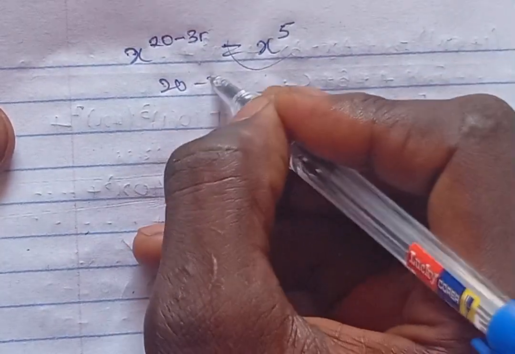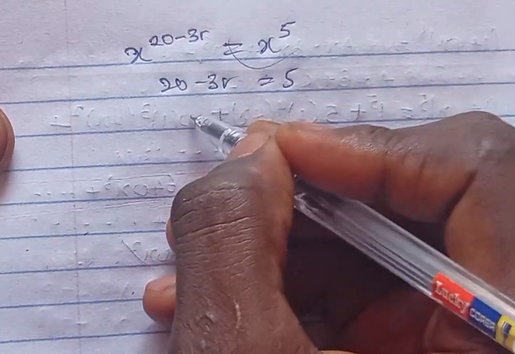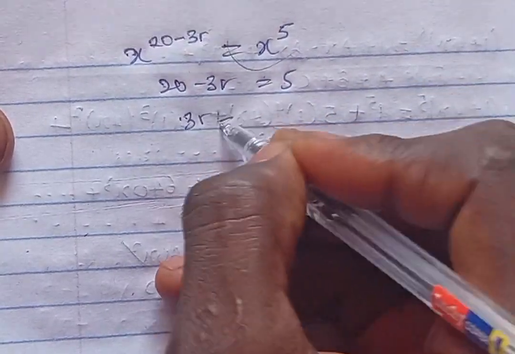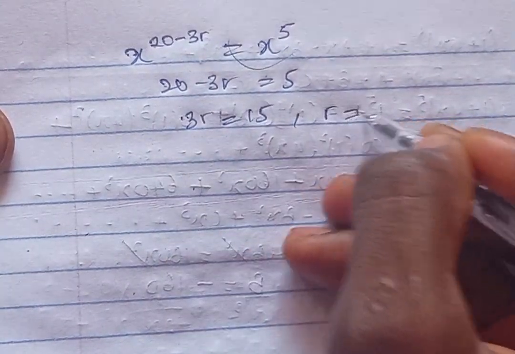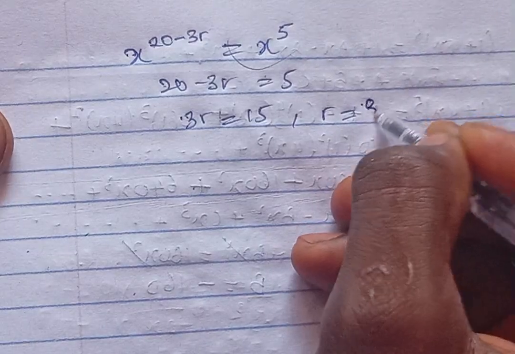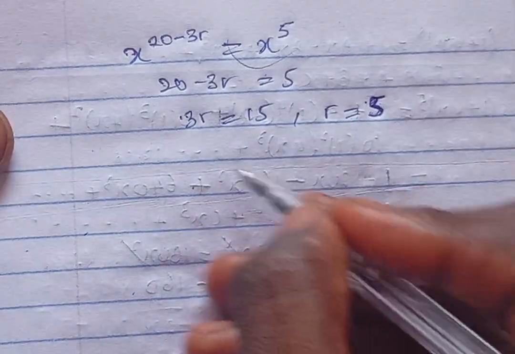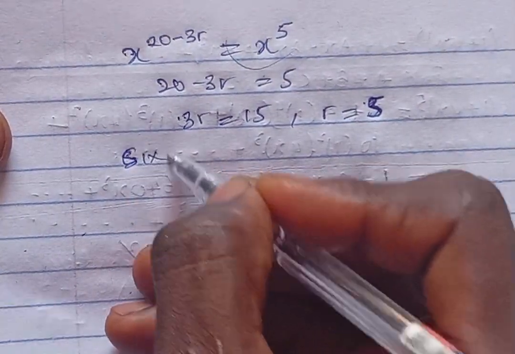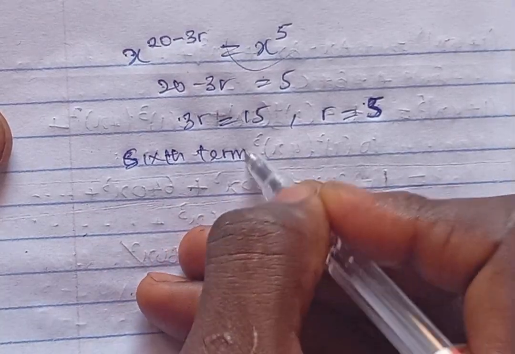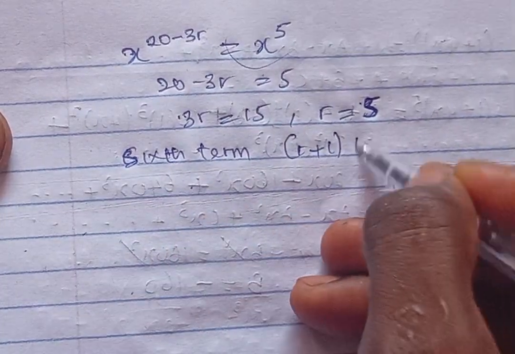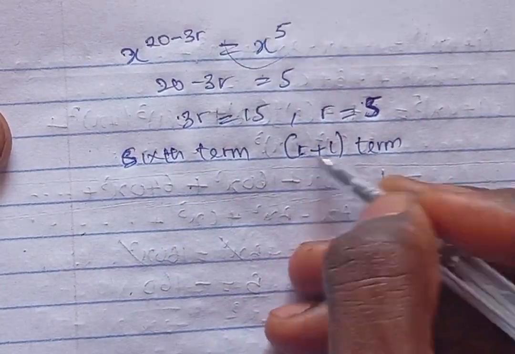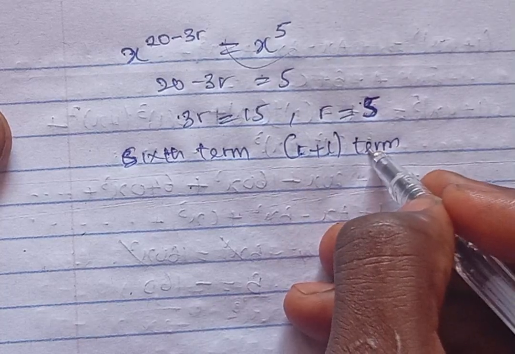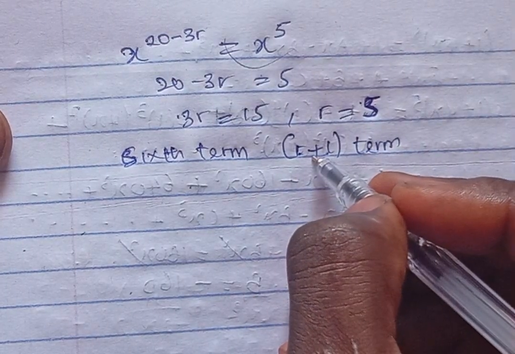So 20 minus 3r will be equal to 5, and your 3r will be 15. Your r will now be equal to 5. It means the term is the sixth term, because the number of the term is r plus 1. So 5 plus 1 is 6.